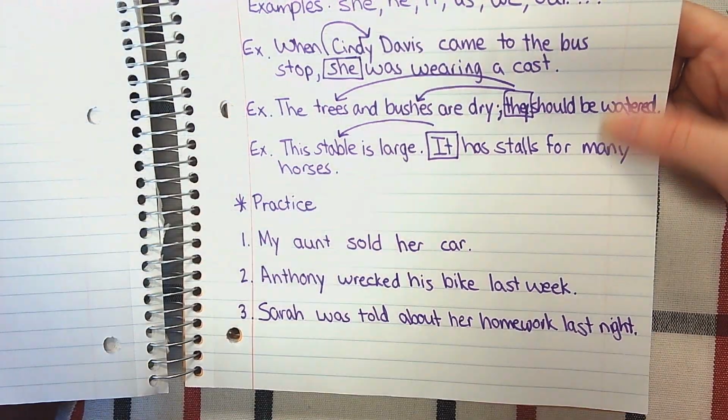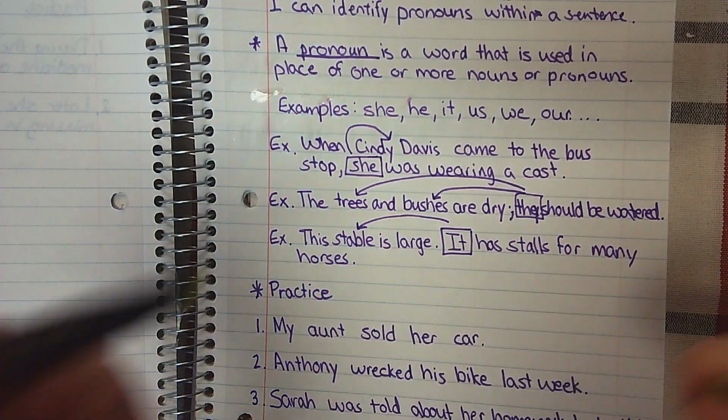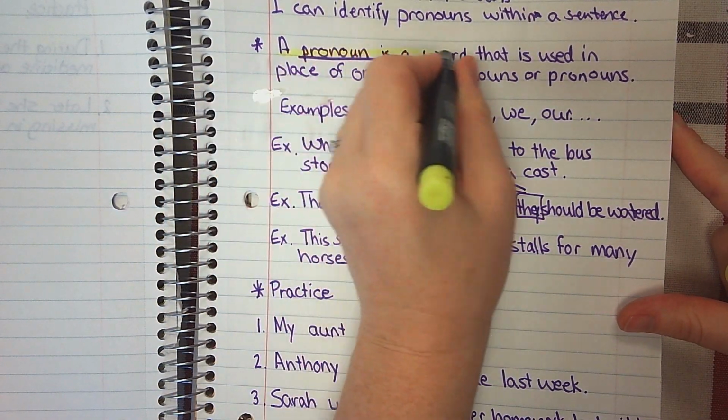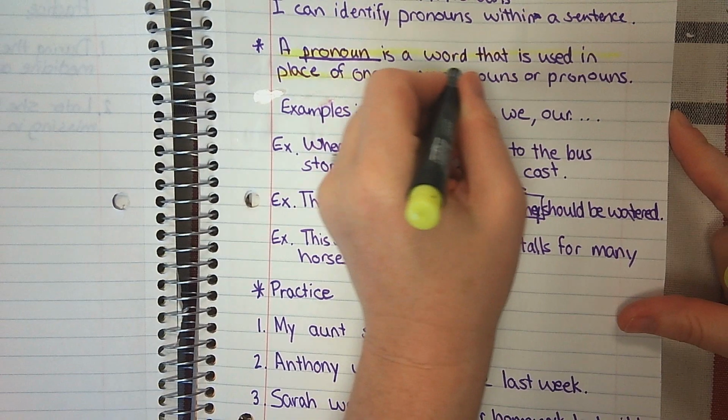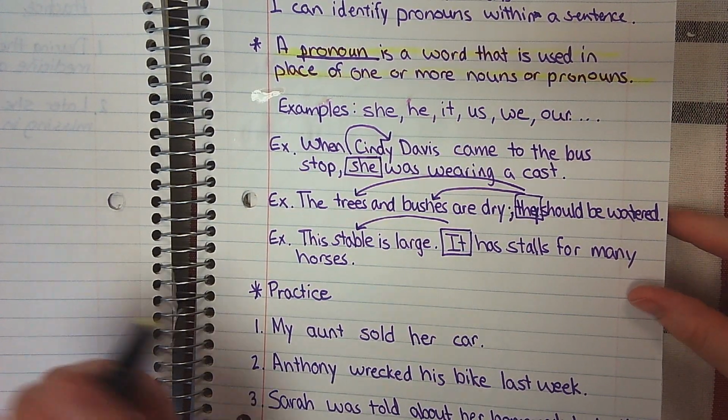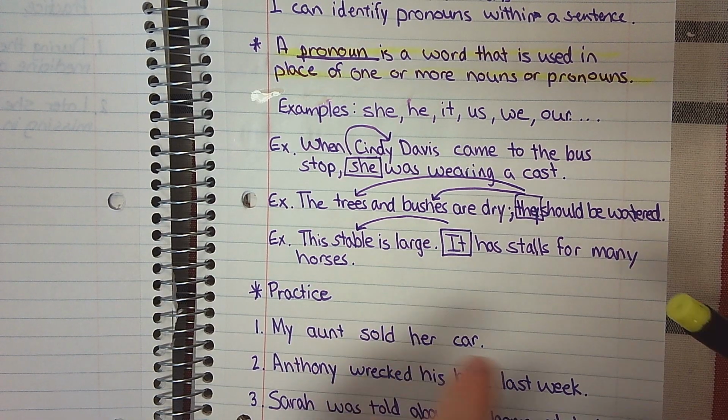Okay, so just to review, a pronoun, take your highlighter now, a pronoun is a word that is used in place of one or more nouns or pronouns. Okay. All right, please complete your practice at the bottom, and I'll see you tomorrow.